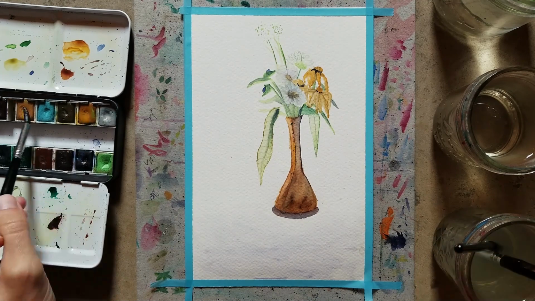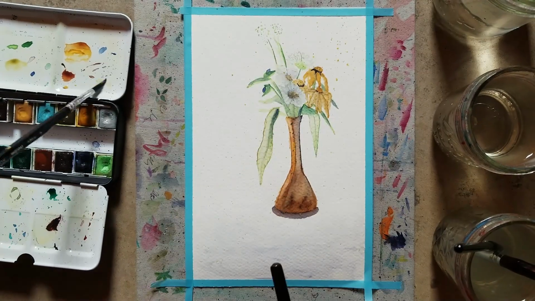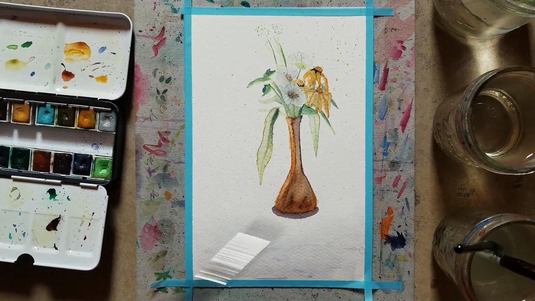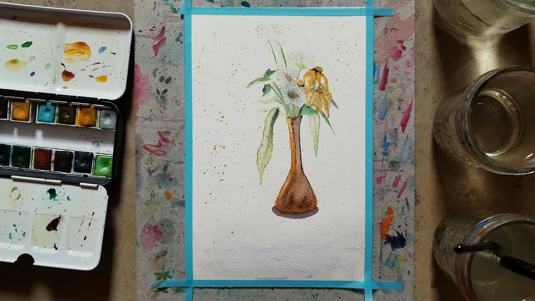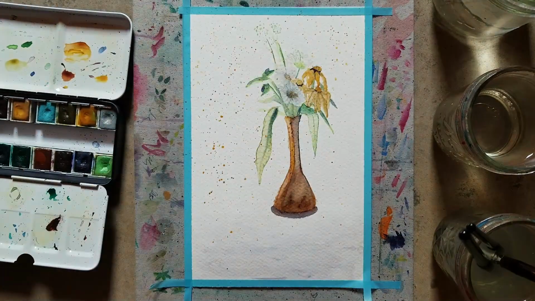I also want to give a little nod to the sunlight that's streaming through the window. So I'm going to do that by adding some yellow specks and also some gold metallic speckles. And I'm trying to do that in the same way that the sunlight is cast through the window. So kind of in like a diagonal streak there.